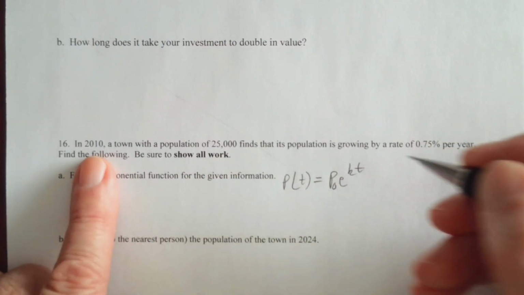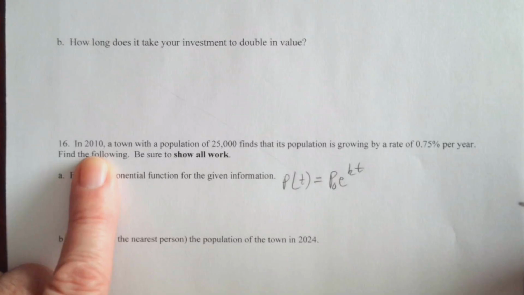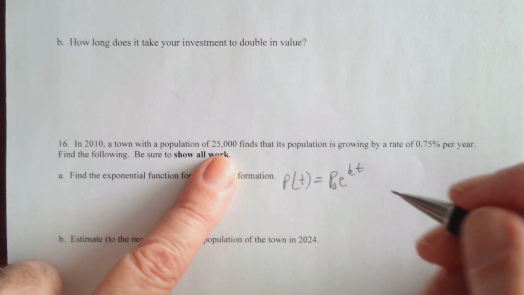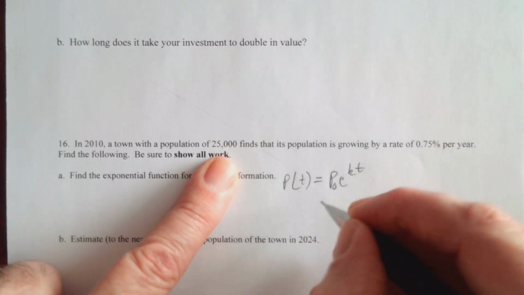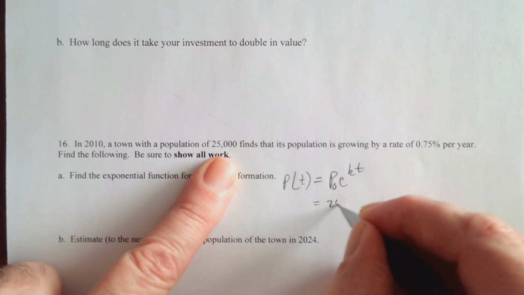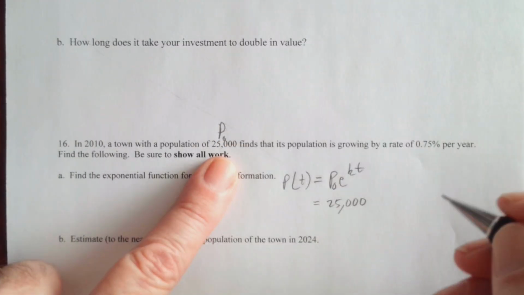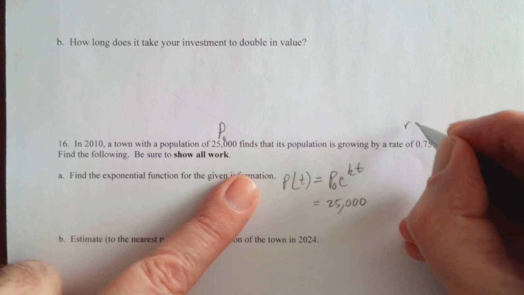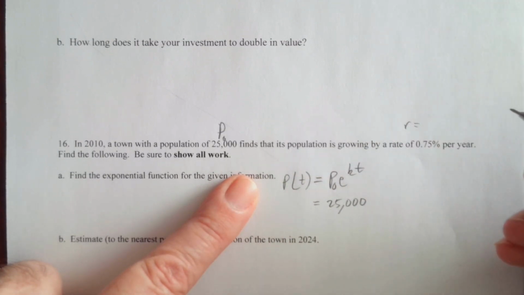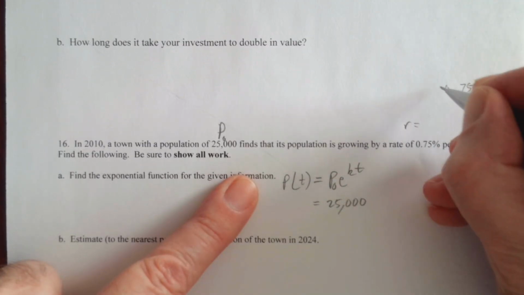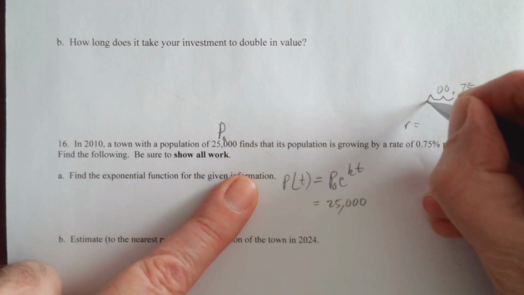So in this case, in 2010, that's when we're starting. That's basically time 0. The population is 25,000. That's going to be our starting population, or P naught. So let's go ahead and put that in. And the growth rate is 0.75% per year. That's less than 1% per year. Basically, take 0.75 and move that decimal 2 to the left.